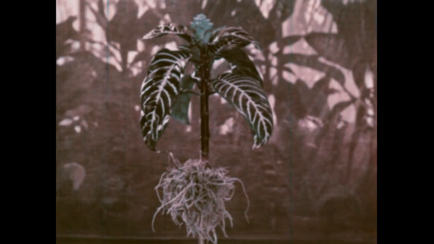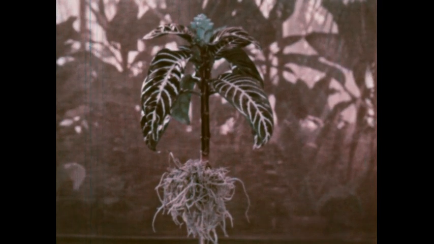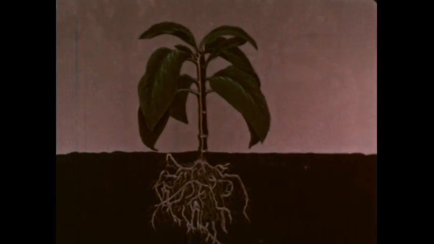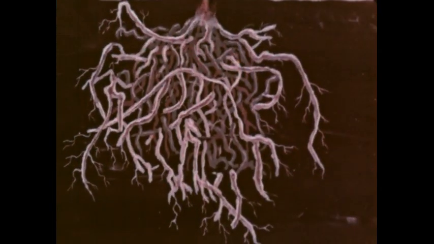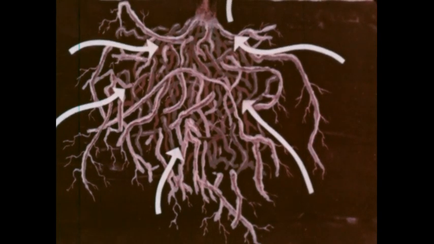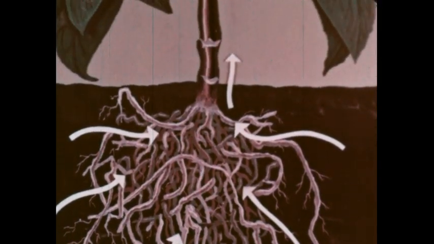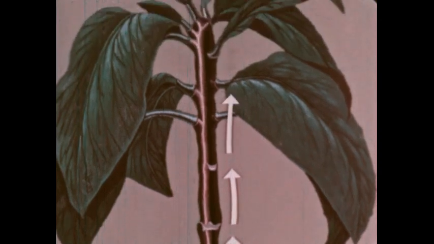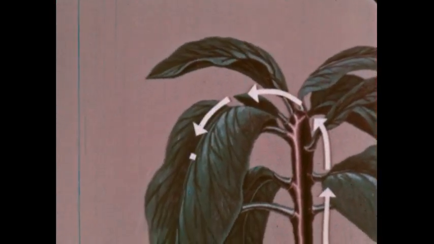So, three main parts make up a plant: roots, stems, and leaves, and each part is dependent on the others. The roots anchor the plant in the soil and take in water and dissolved minerals. The stem provides support for the plant and moves water and minerals to where they're used.